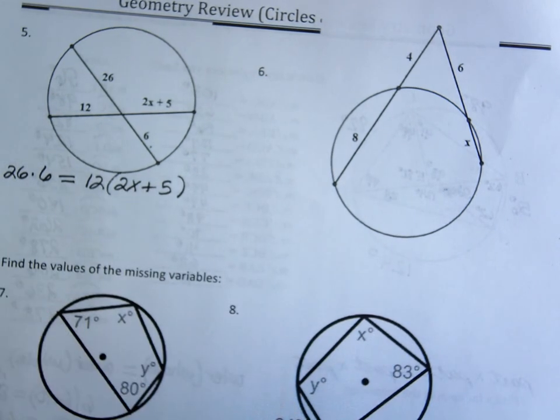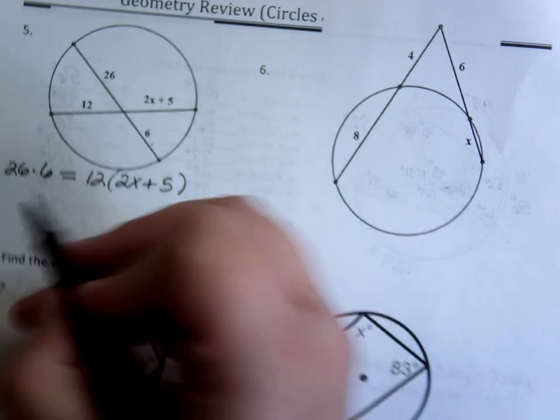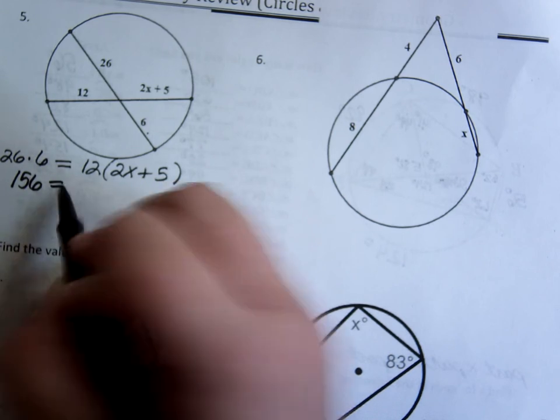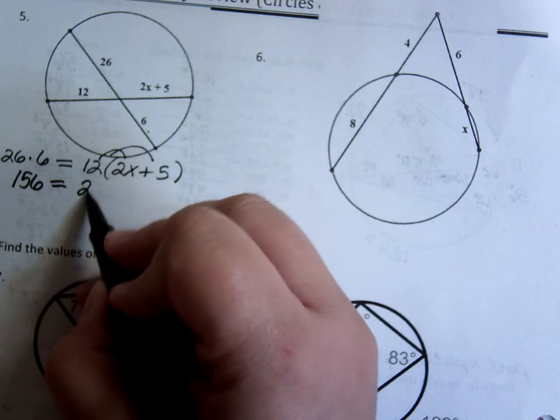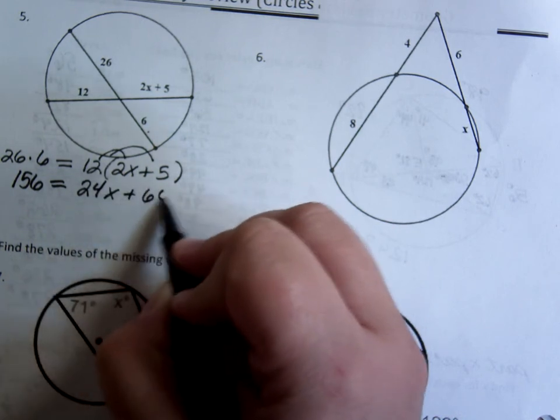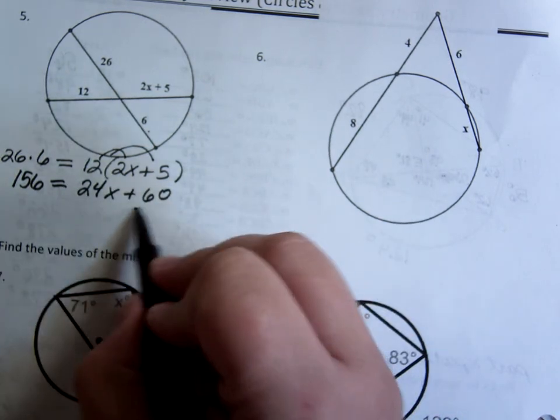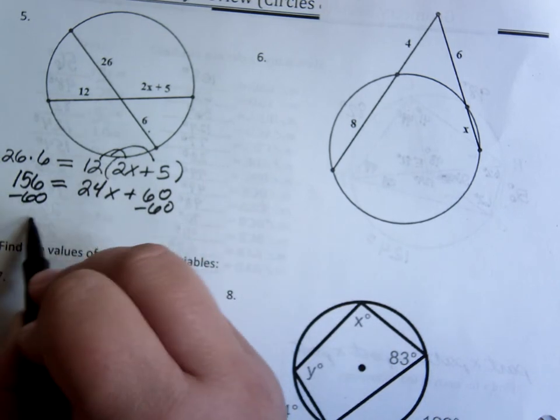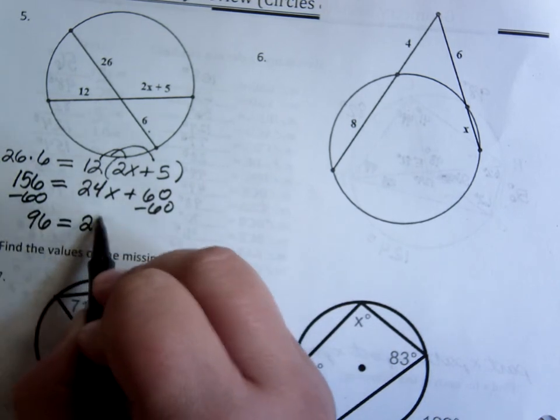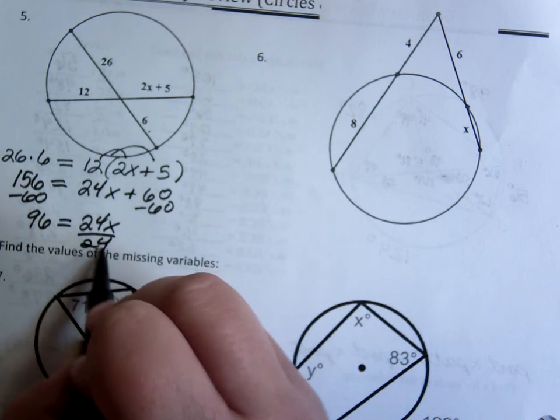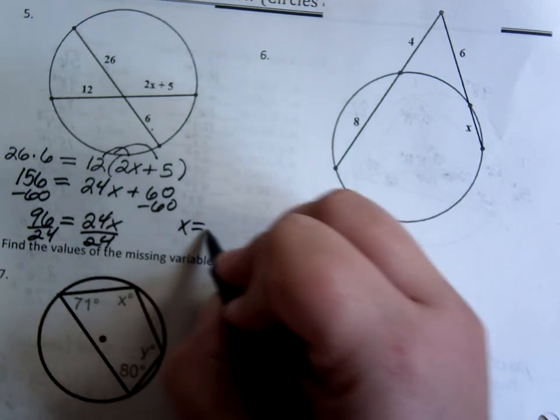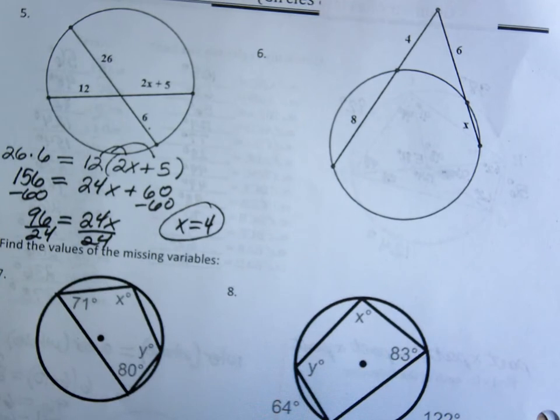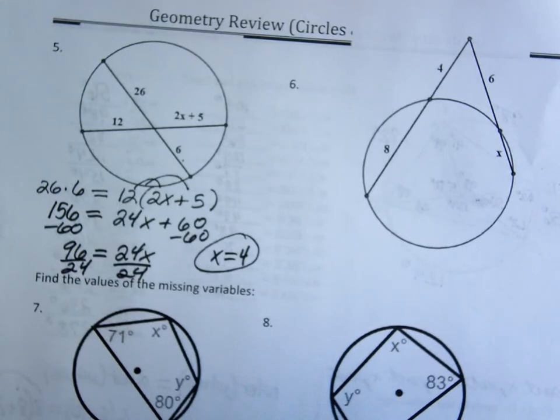26 times 6 is 156. These I will have to distribute. 12 times 2x is 24x. 12 times 5 is 60. Now I think I will subtract 60 from both sides, and I get 96 equals 24x. Divide both sides by 24, and I believe that goes 4 times. I'm a little bit embarrassed that I used a calculator for that, but that's okay. Only because I have so many of these I do all the time.